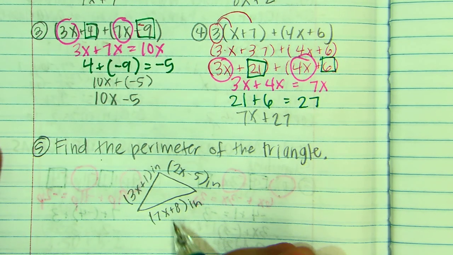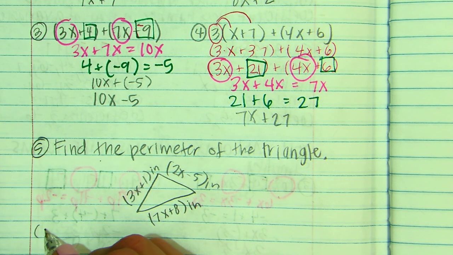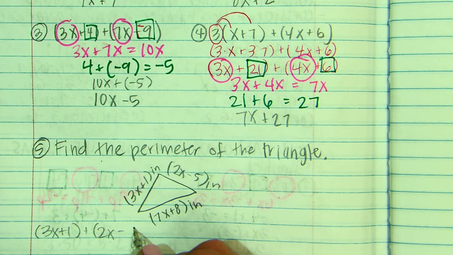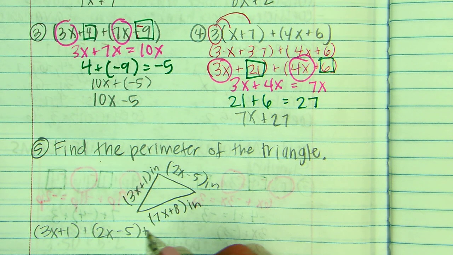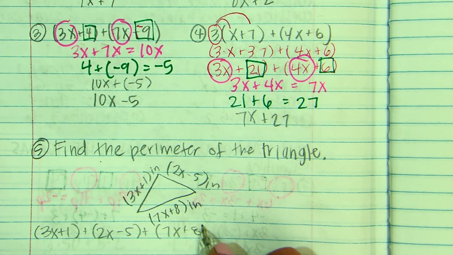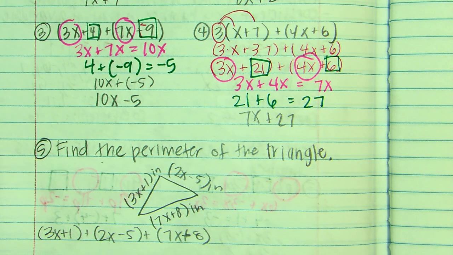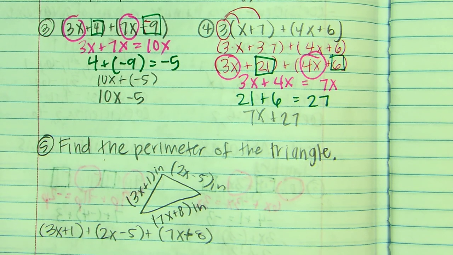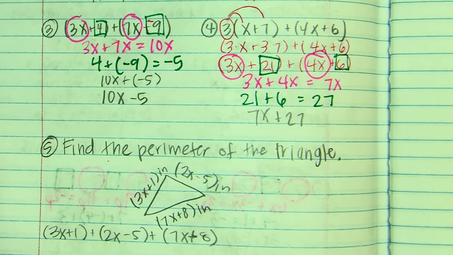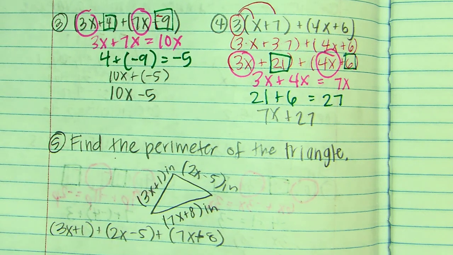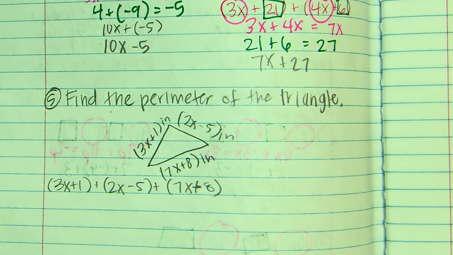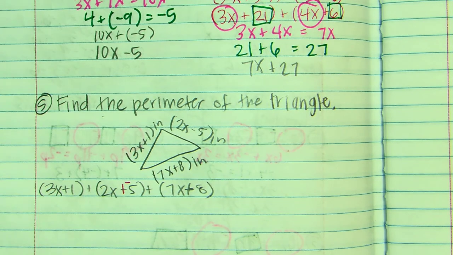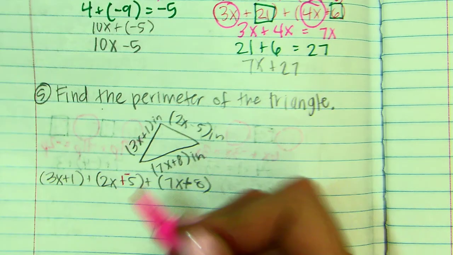So I have three linear expressions that I have to add to find the perimeter. I have 3x plus 1 plus 2x minus 5 plus 7x plus 8. And I kind of skipped over this, but perimeter is the distance all the way around the triangle. So if we're trying to find that distance, we're going to have to add the lengths of all the sides. So I'm adding those three side lengths. The very first thing I have to do is right here I have to change the sign in the one behind. Then I'm going to look for like terms.